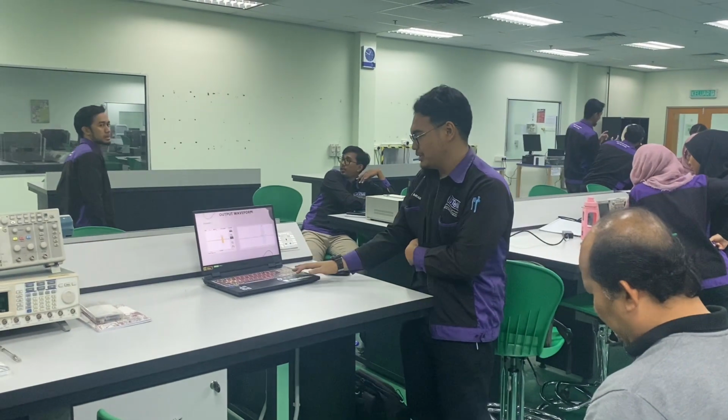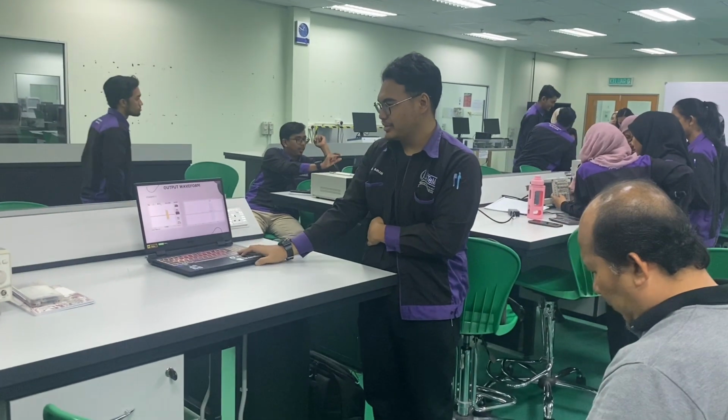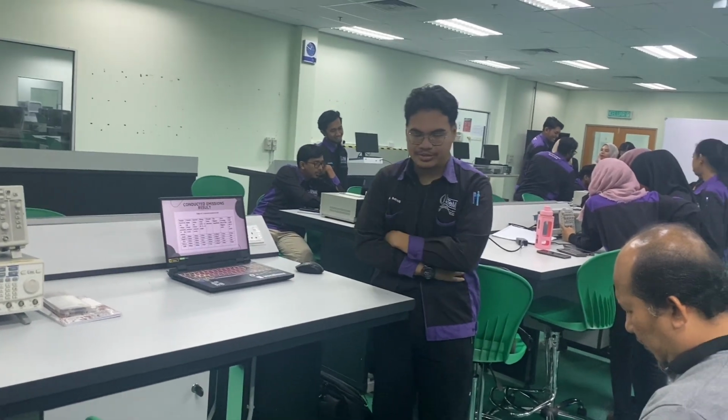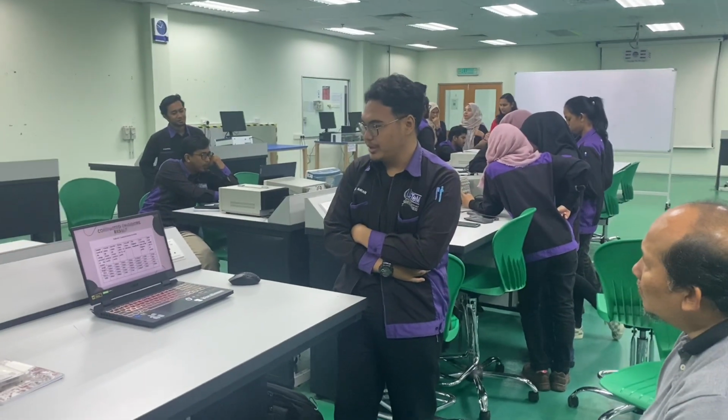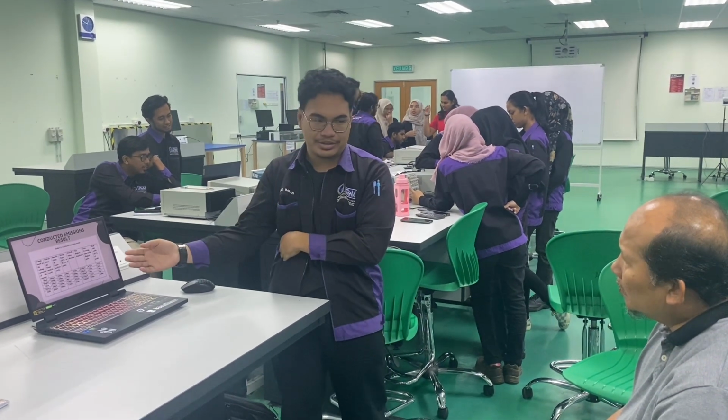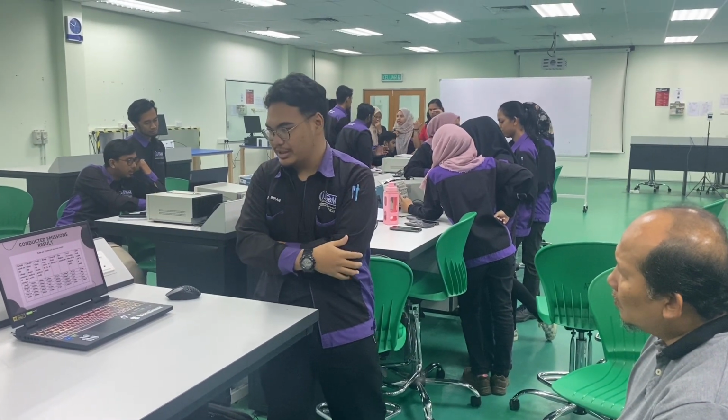For the next slide, we will discuss the experiment for conductor emission. For the experiment, we start by using 5 different samples to measure.